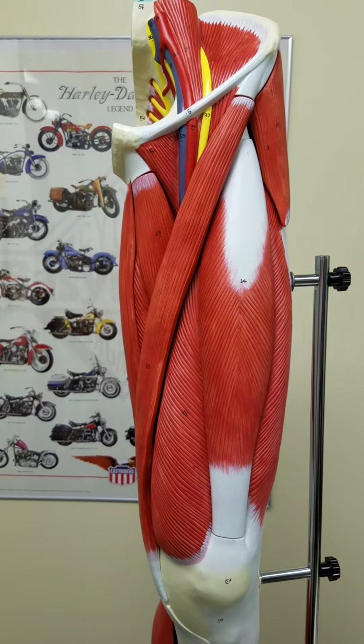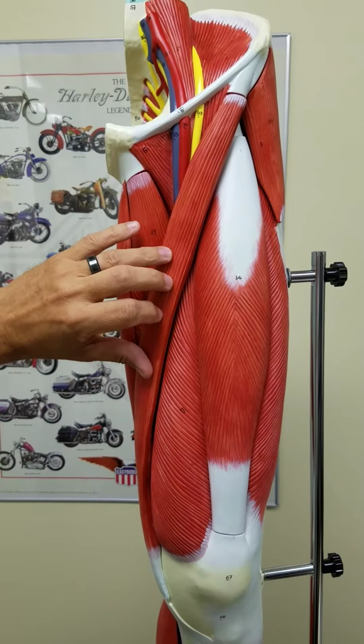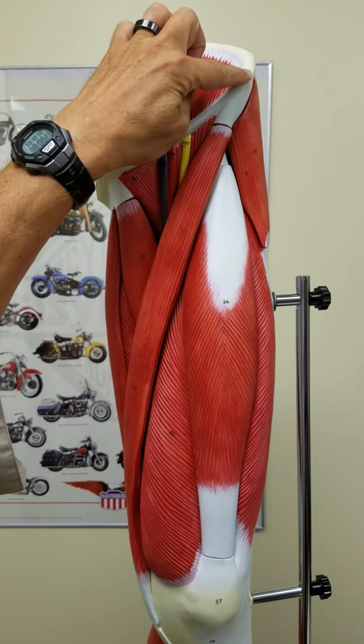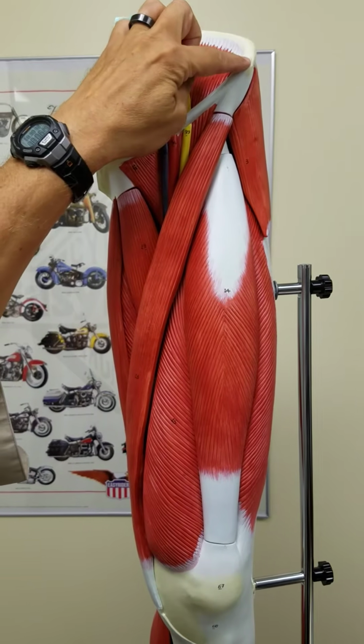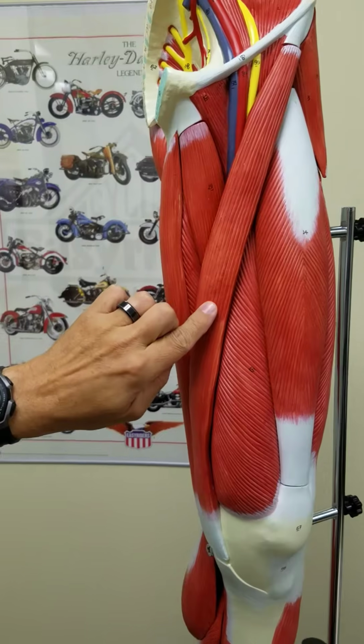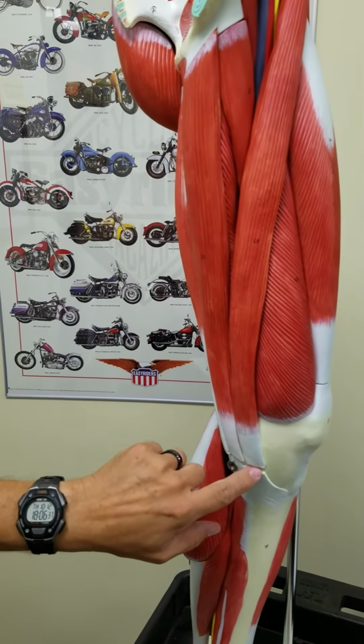If you think of a tailor, someone who's sewing clothes together, perhaps they sit cross-legged. I'm not sure where that name came from. If I find the origin, the sartorius comes off the anterior superior iliac spine, so we're on the pelvis. It's going to cross the hip, work its way all the way over the thigh, and it's going to cross the knee joint to insert into the tibia.